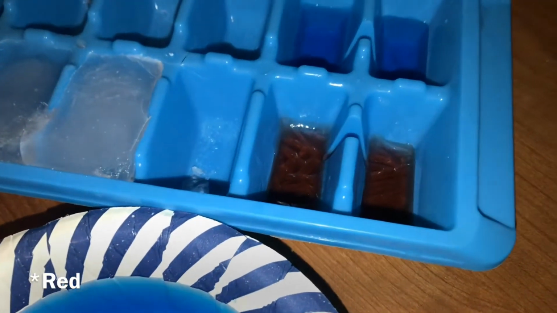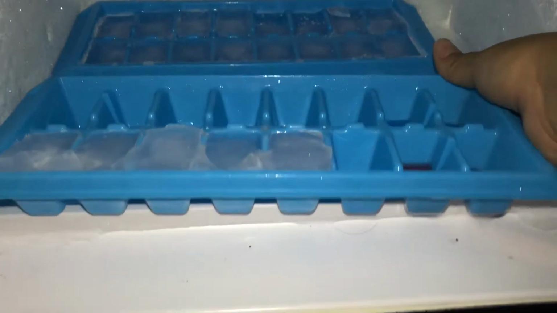Do the same for the blue food coloring. Now place the ice cube tray in your freezer and wait for the ice cubes to solidify.